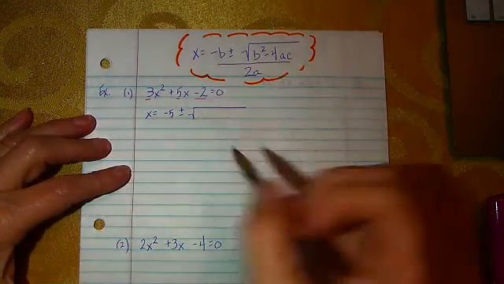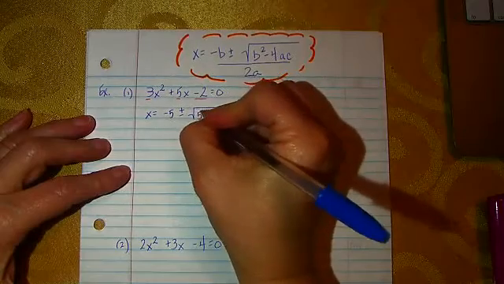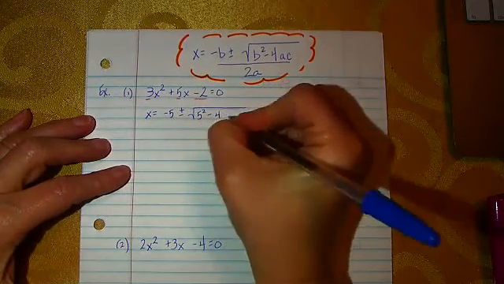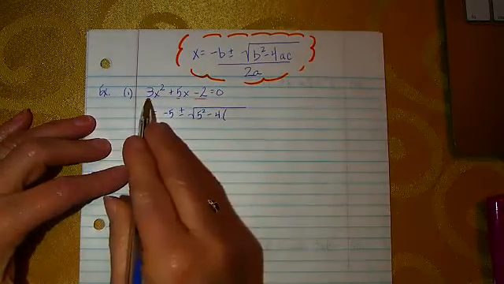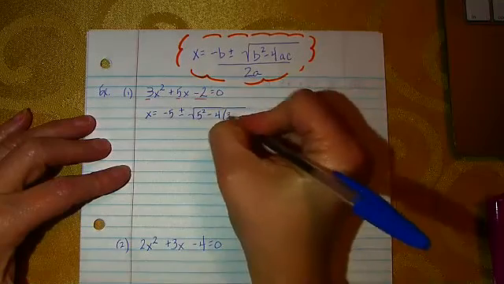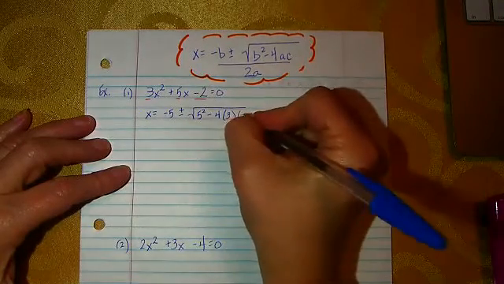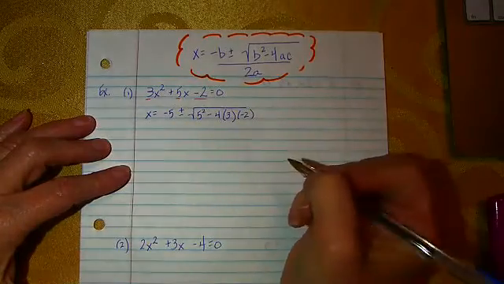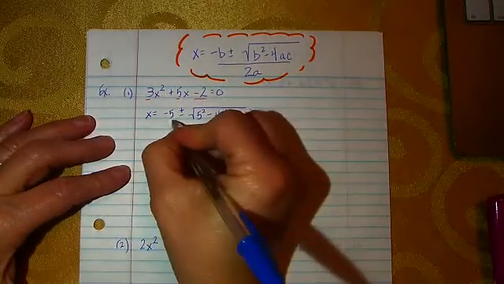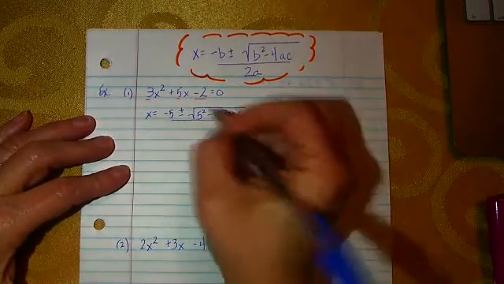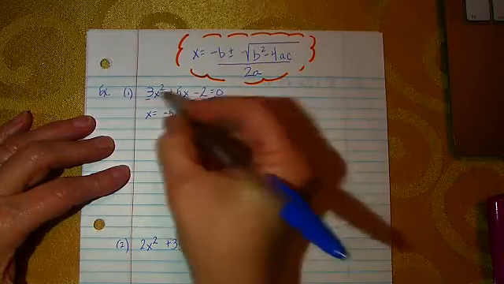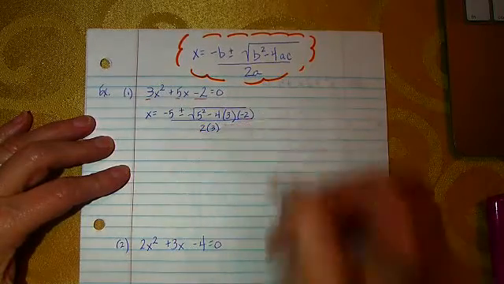We need b squared, so 5 squared minus 4 times a, which is 3, and times c, and again, take the sign with that, which would be a -2. All of this is going to be divided by 2 times a, which is 3.